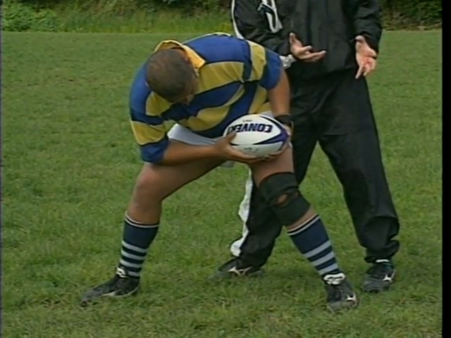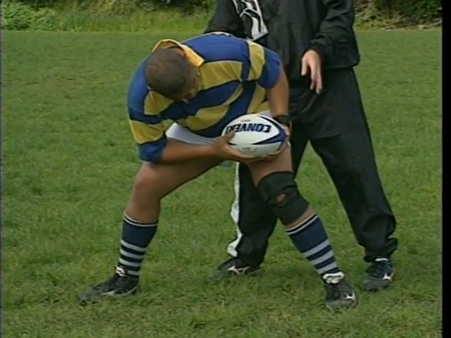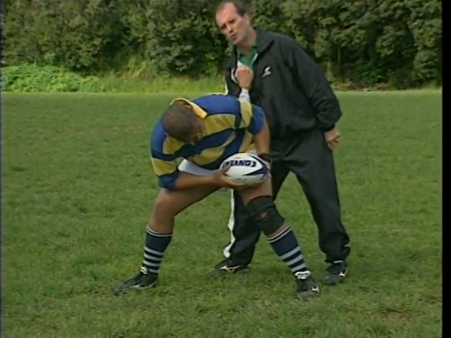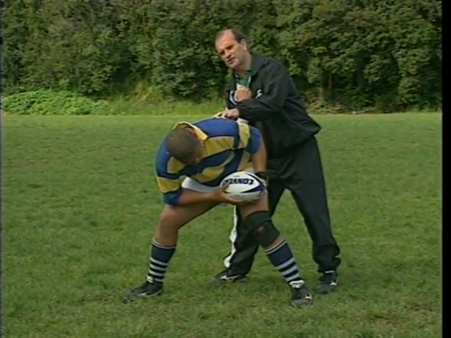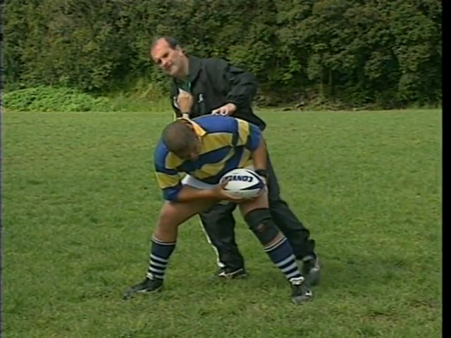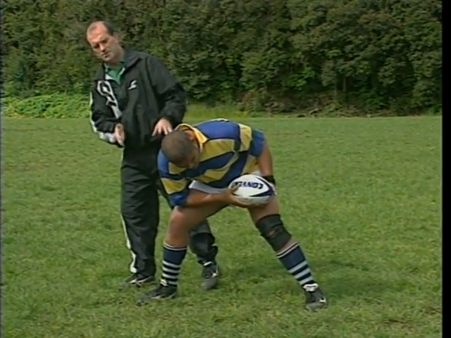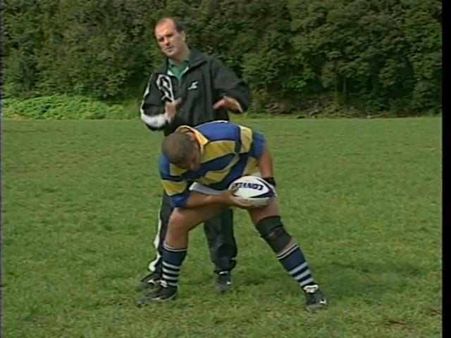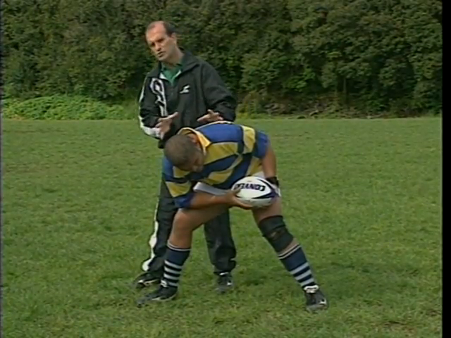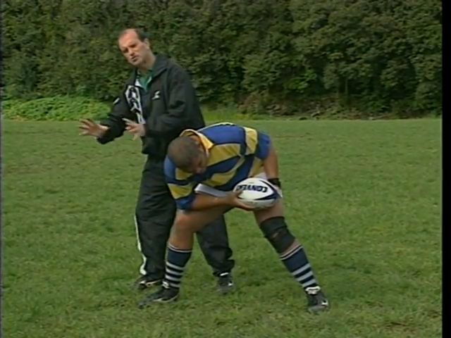But you must remember that this body position also puts this player in an ideal position to drive forward. He can remain stationary, but in good mauls, you should always coach to drive forward.